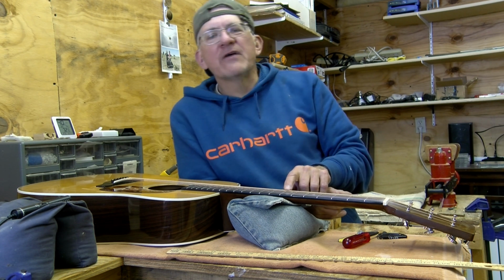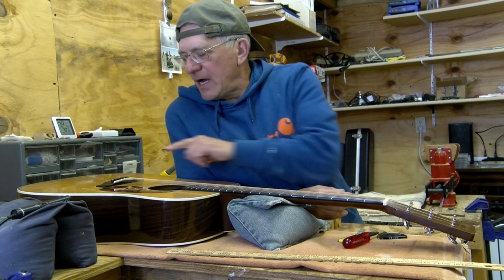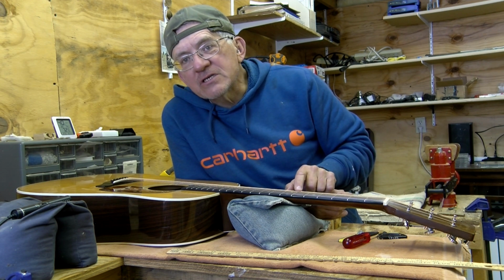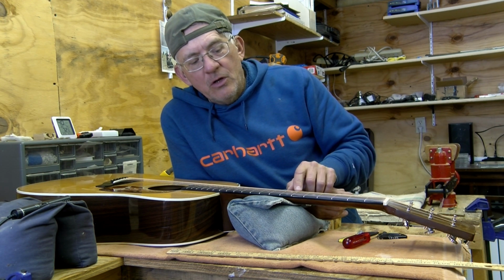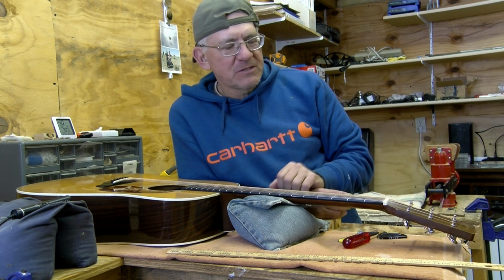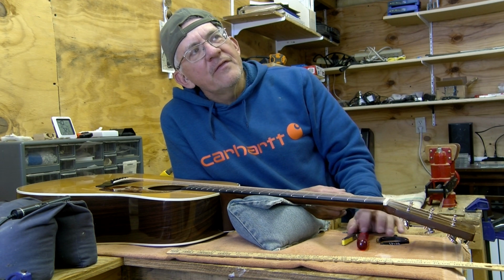Where do we go? Let's go to the 7th fret because there's dots. No, we'll go to the 6th. It's 12, yeah, 12 here. What happens to the action at the 6th fret when I change the relief? Okay, that's our hypothesis. No, that's not a hypothesis. That's our question.